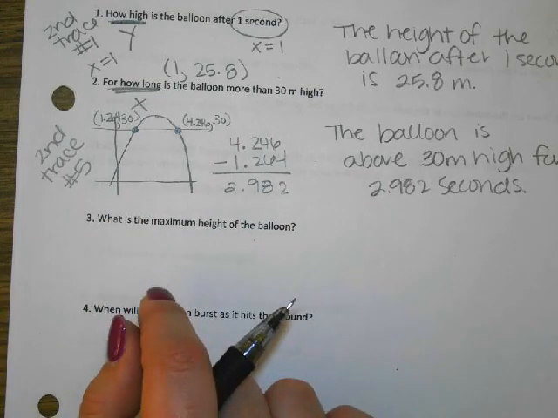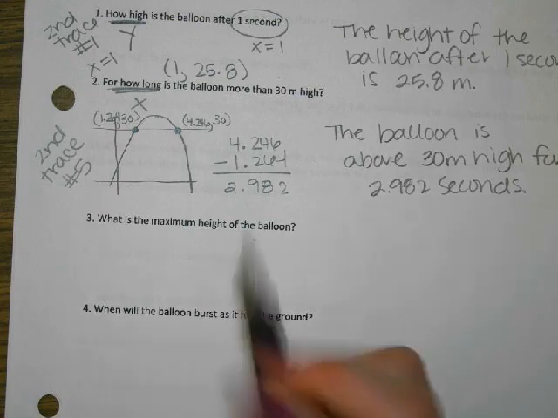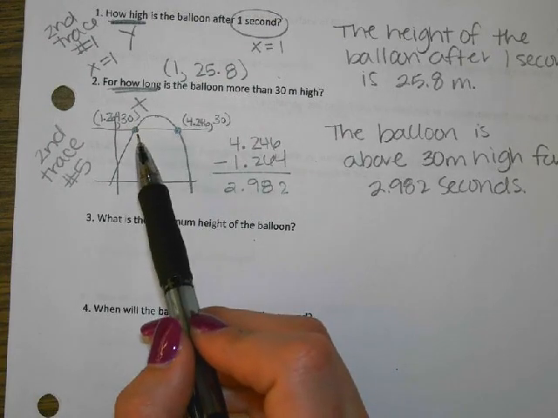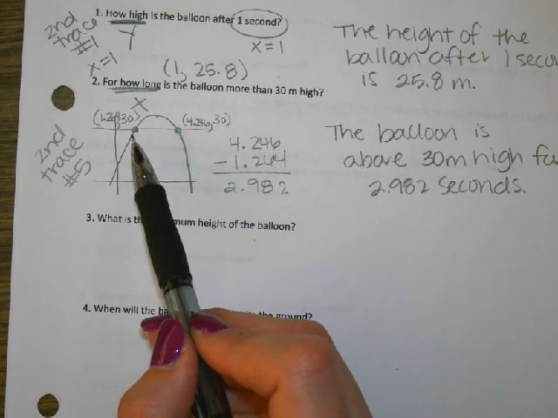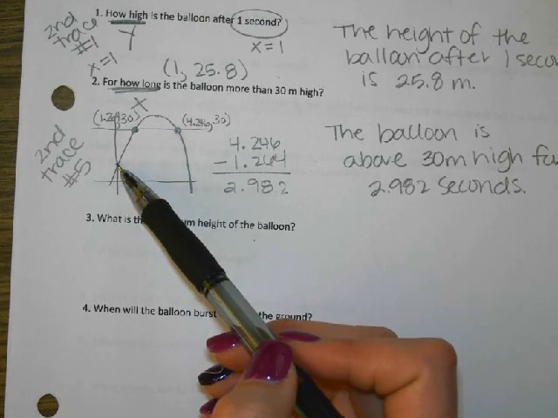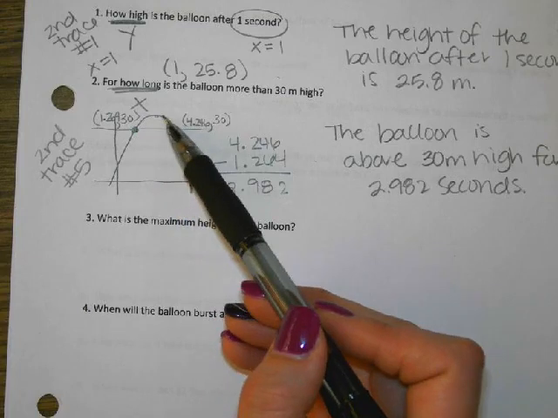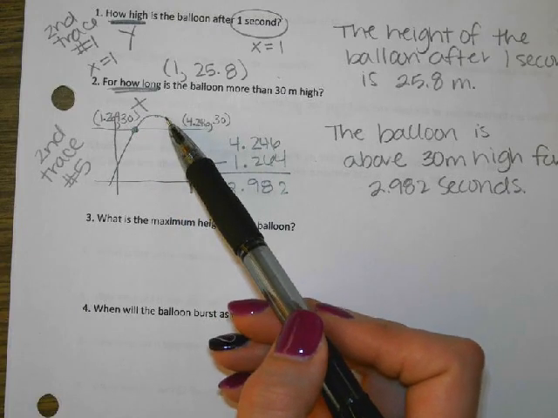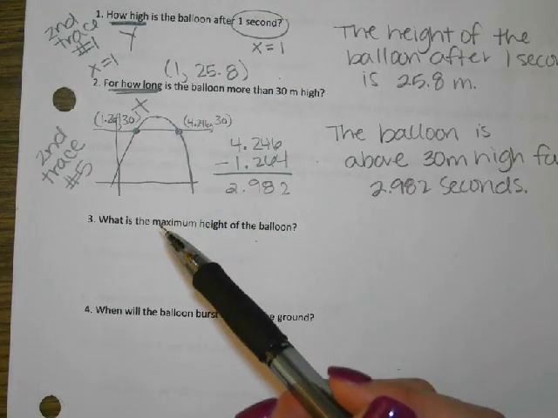I didn't really catch how you get the second number. I know you have to use the intersect thing, but... We just scrolled, so the cursor will find the one that it's closer to. At first the cursor was over here, so we just pressed enter, enter, enter, and it automatically went to this one. To get the second one, I just scrolled past halfway, and then I pressed enter, enter, enter again, and it got the second one for me. So you just have to be closer to that one. Okay. Any other questions?